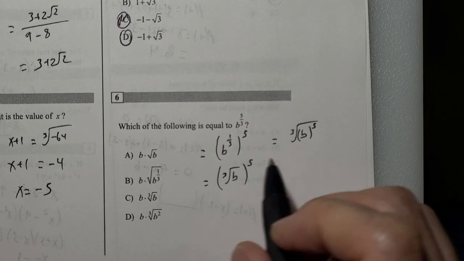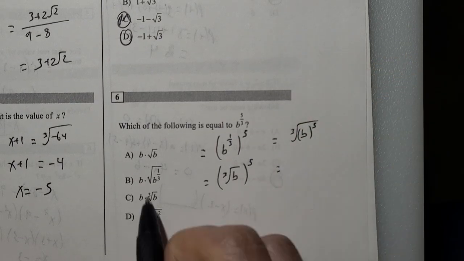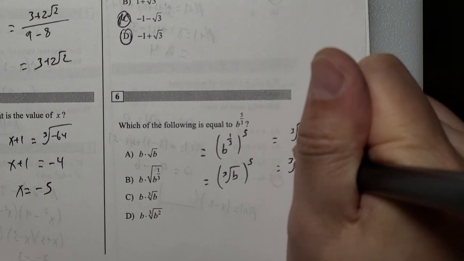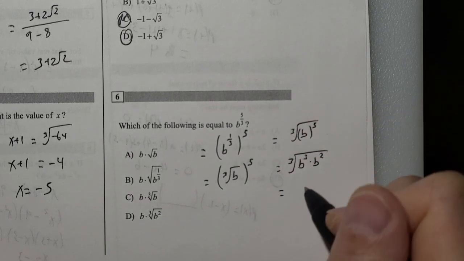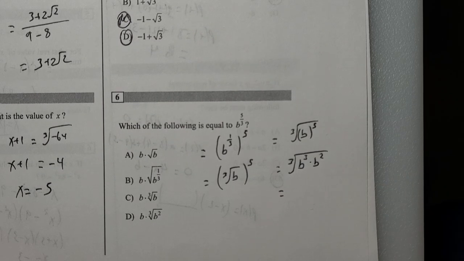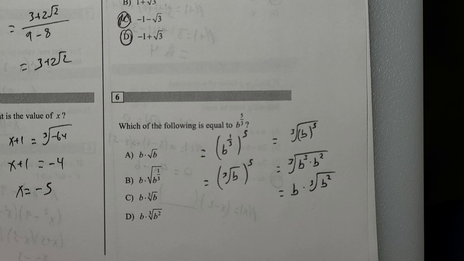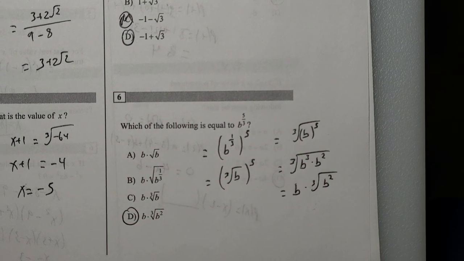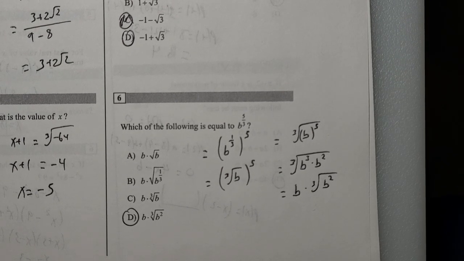Okay? So it looks like we need to approach it like this, though, because we got to simplify. It would be, well, b to the fifth is b cubed times b squared, is it not? What's cube root of b cubed? That's just, sorry, that's not 1. That's b. So it'll be b times cube root of b squared. Okay? So that is choice D. So you could have done it like this. Or you could have went by the choices.